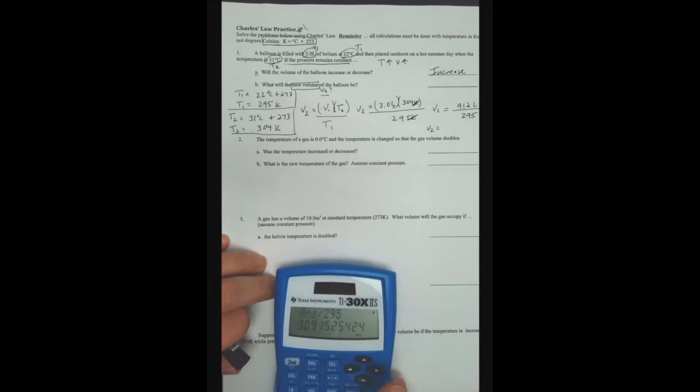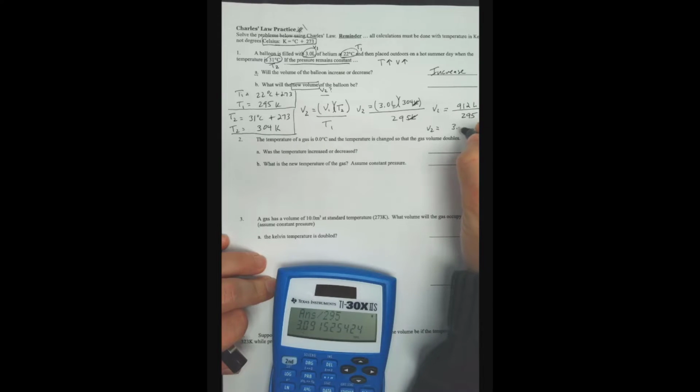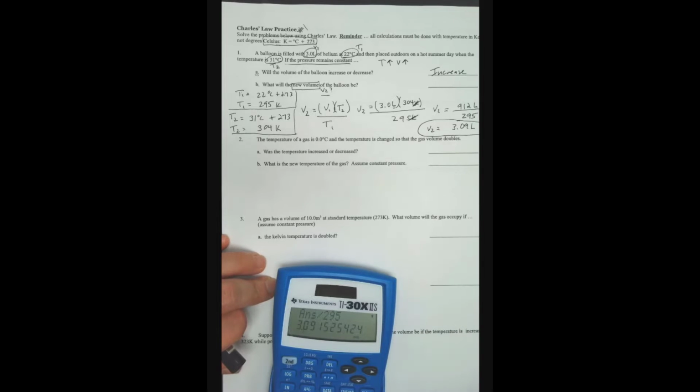Now I don't have a unit on this because I already crossed my units out. So now down here at the bottom, V2, once I do my math here, 912 divided by 295 equals 3.09. And again, you guys, I'm dealing with my new volume, so I know my unit's going to be liters. And then I just circle that up, and there you go.